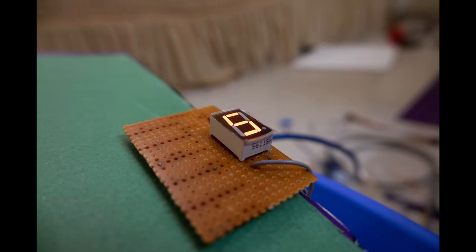Decoder 74LS47 is used to drive the display. It simply takes input from the BCD counter's 4 pins Q0 to Q3 and lights up the required segments to represent a decimal digit in human readable form.